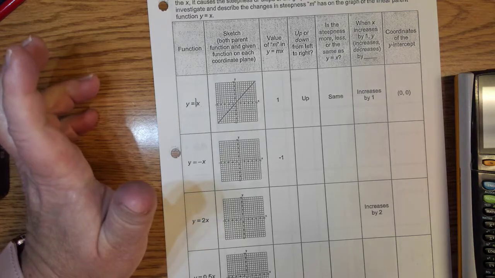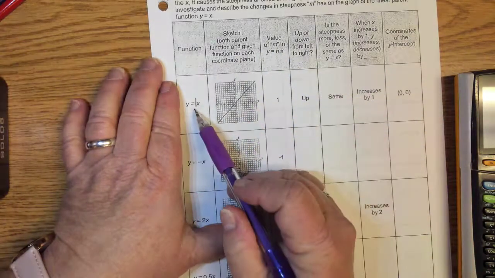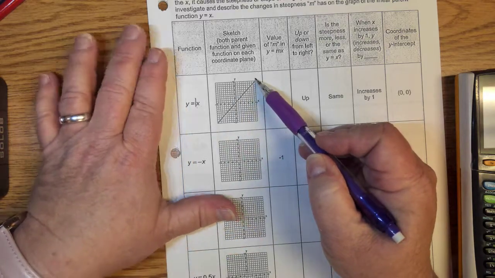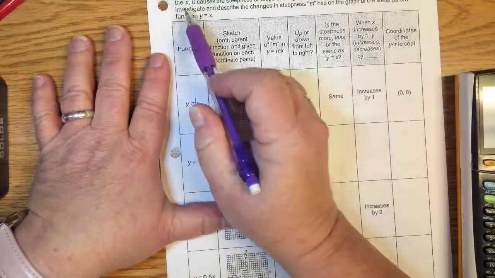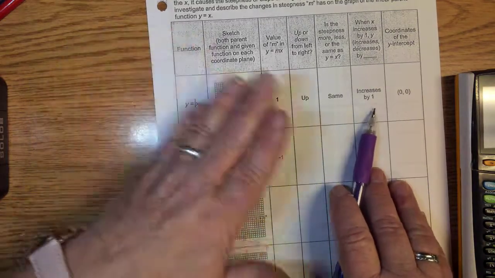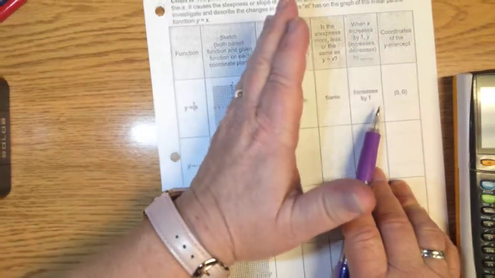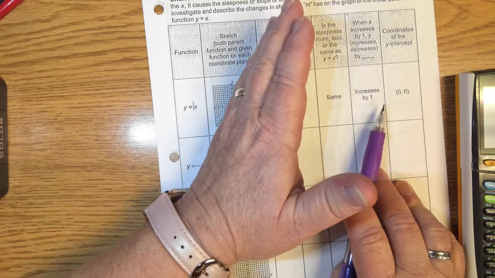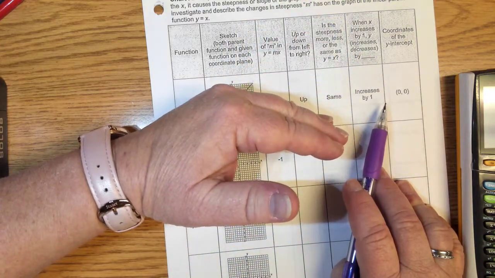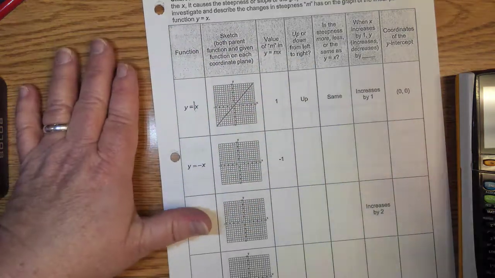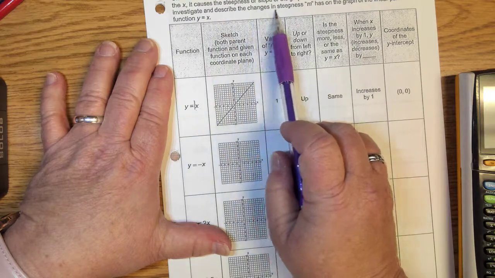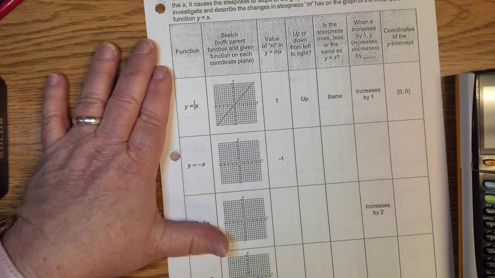So obviously this is your parent function when you graph it. As we change this number, it changes the steepness to either be steeper if the number is greater than 1, or less steep as the number is less than 1, and we're going to see that. So it says, investigate and describe the changes of steepness m has on the graph of the linear parent function.